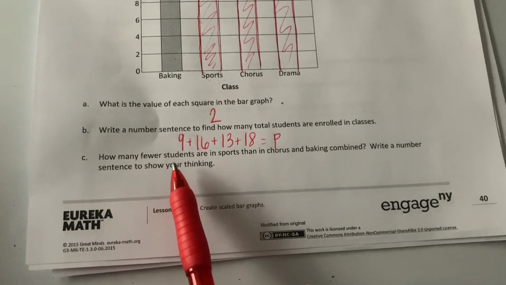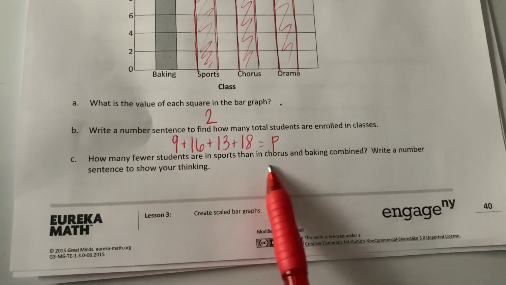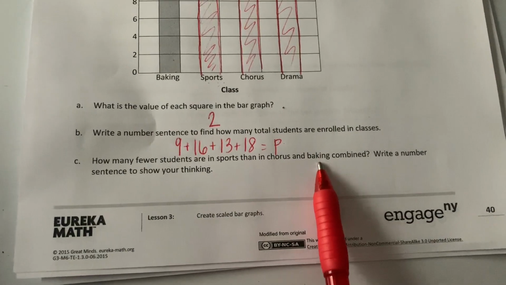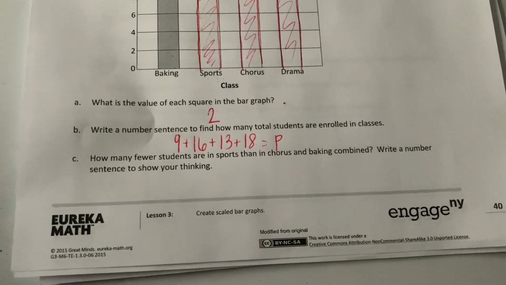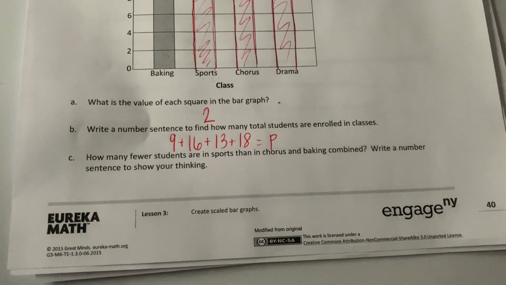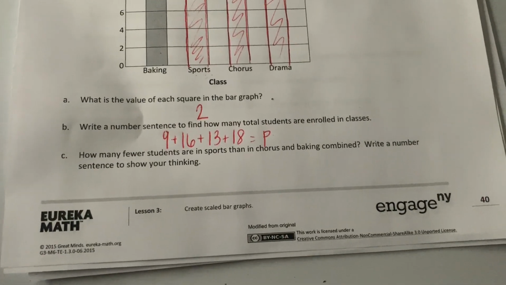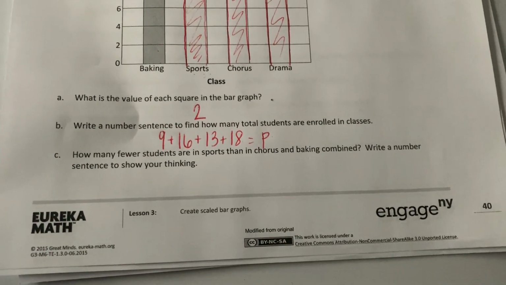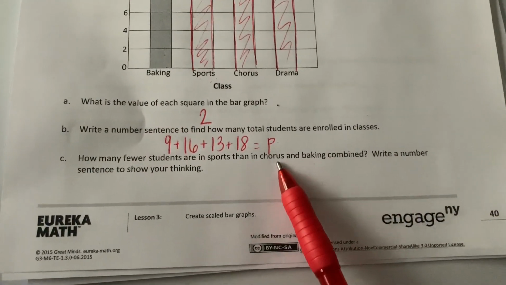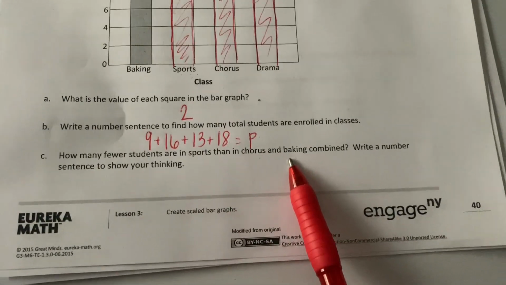So now it says, how many fewer students are in sports than in chorus and baking combined? So if we go back, it says to write a number sentence to show our thinking. If we go back to how we did our application problem at the beginning, we're going to know that I first have to find out how many kids are in chorus and baking combined.